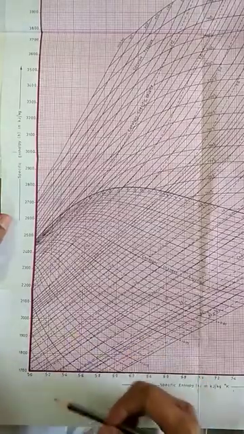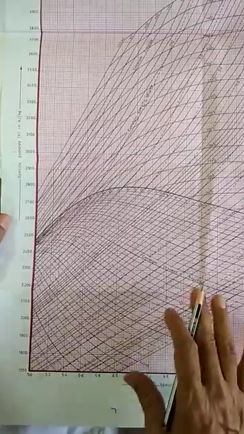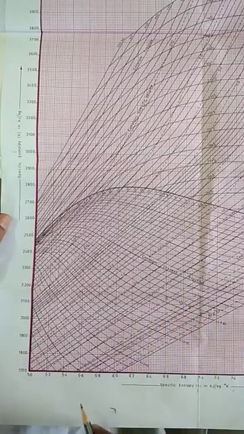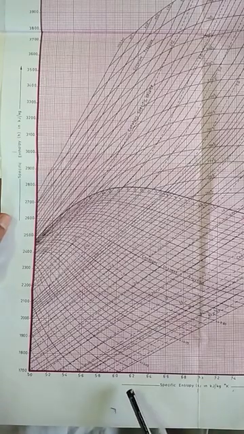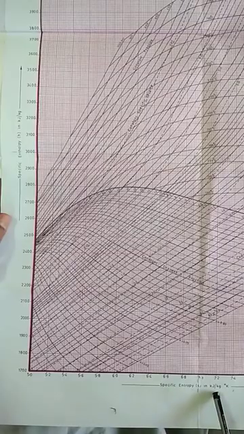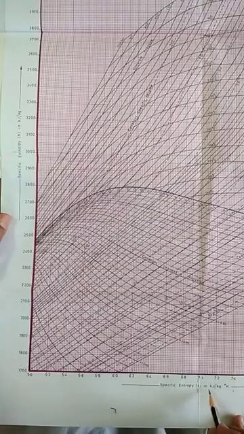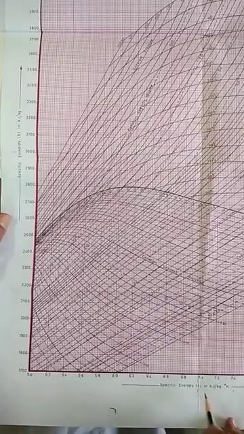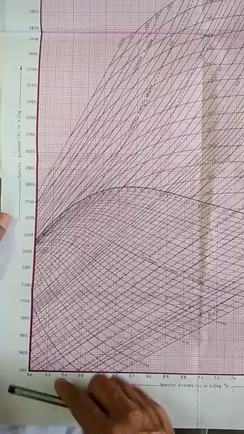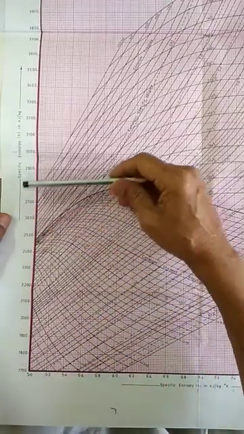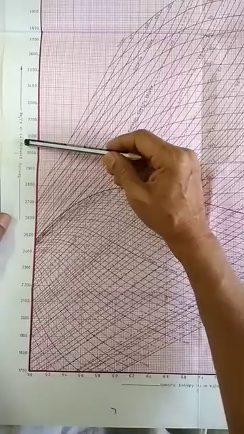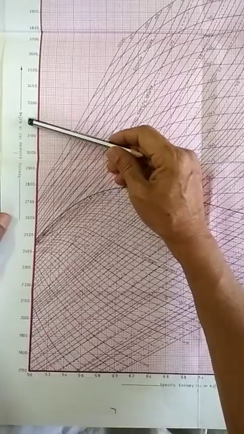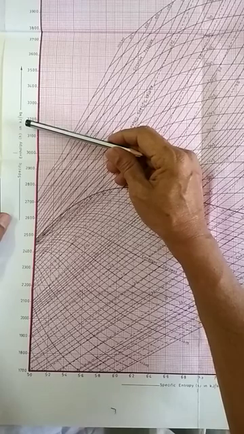So first let's understand the Mollier chart, how it is. As you can see, this is the Mollier chart, and on the abscissa, the x-axis, you have the specific entropy, represented by the symbol S, and the units will be kilojoules per kg degree Kelvin. Similarly, on the y-axis, the ordinate, you have specific enthalpy. The symbol is H, and the units are kilojoules per kg.